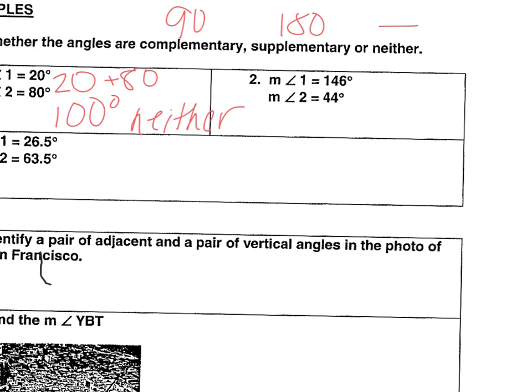Well, 146 and 44 is actually going to add up to give us 190 degrees. So what would you call that? Complementary, supplementary, or neither? If it's 90, it's complementary. 180, supplementary. So once again, we have neither.